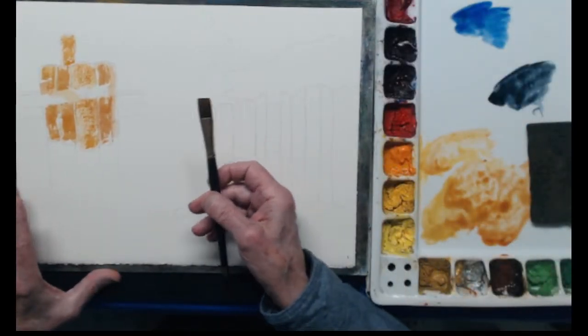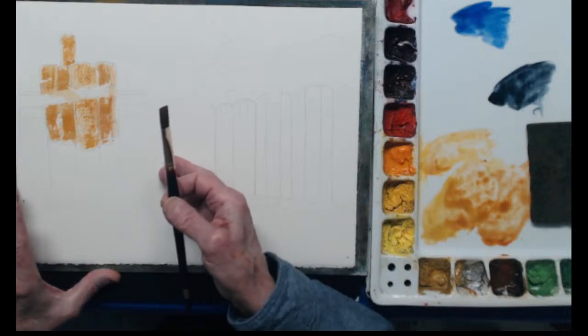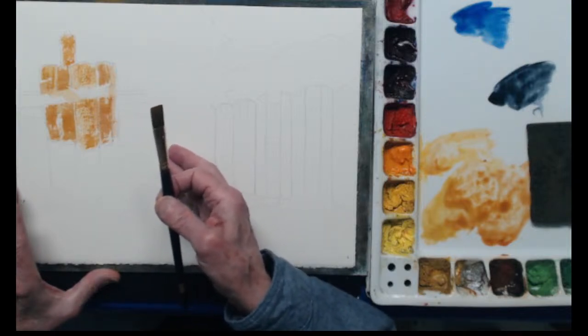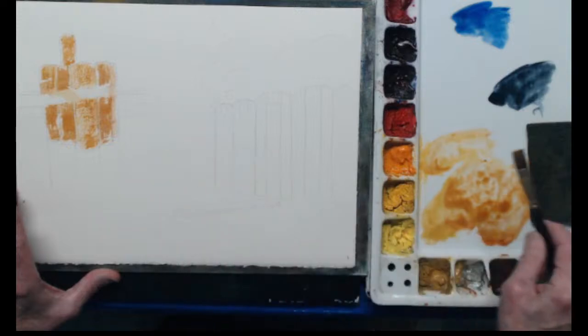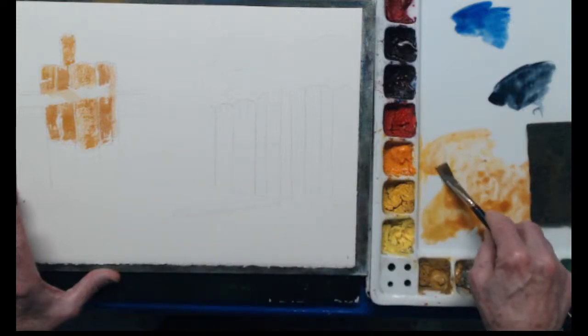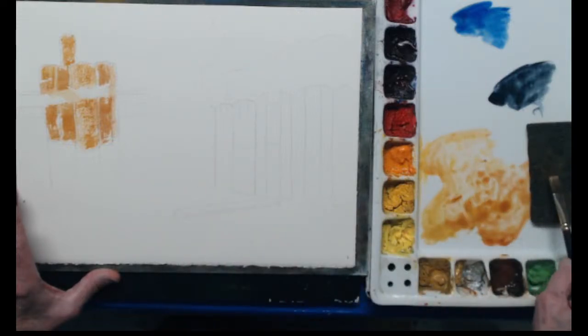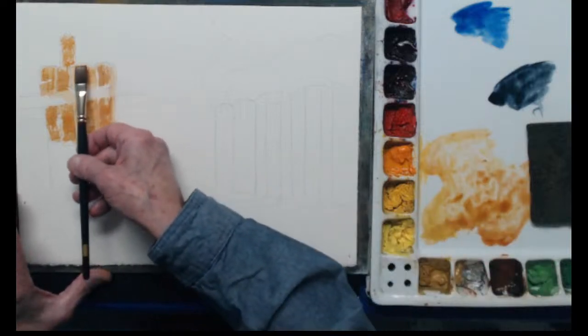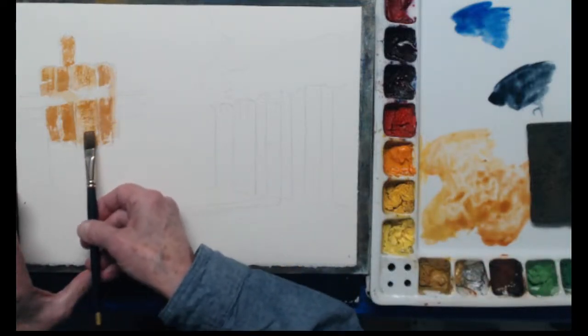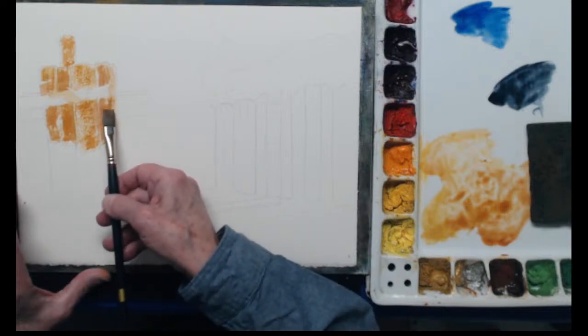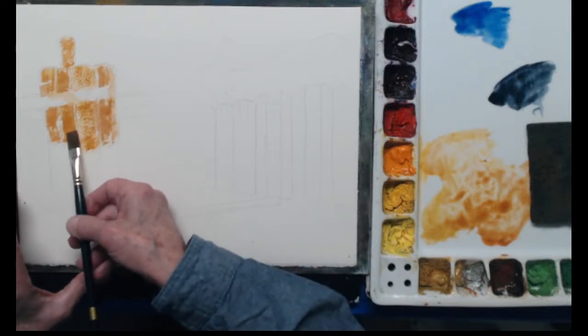I used really a dry brush on a dry surface because I didn't put any water. I didn't really wet the paper. It was a dry paper, and I used a dry brush. And a dry brush means I took out as much moisture as I could. I loaded it with paint, but took out as much moisture as I could by hitting the sponge. And I drag it down on the paper to get that rough texture.